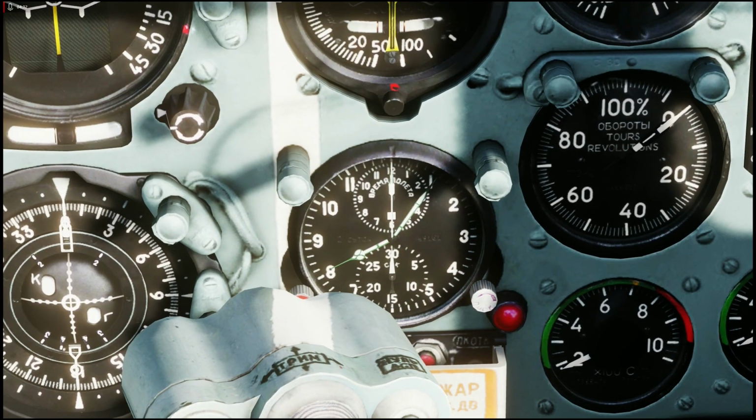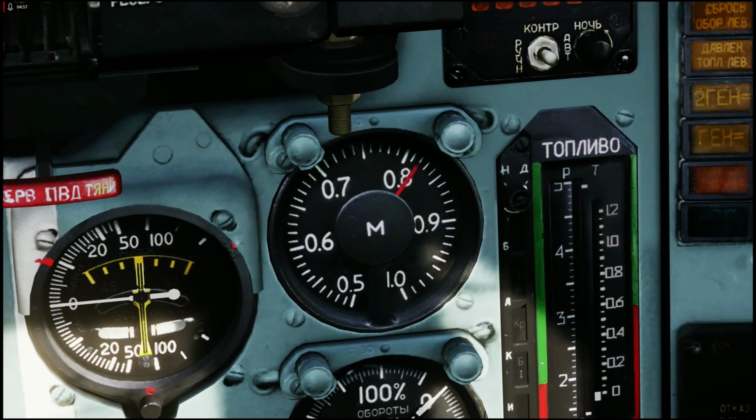Here we have a standard analog clock. You can use the flight clock button to start time recording of how long you have been flying. I don't think it has any function in the game, only for realism. In real life, the flight engineers and mechanics would use that to measure flight time on the airframe.